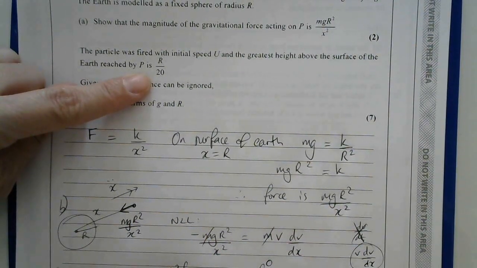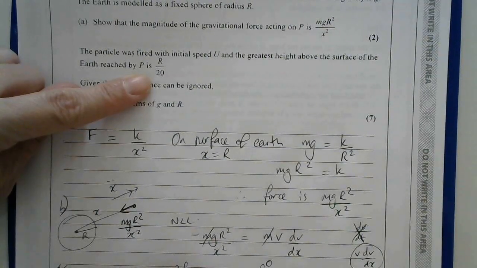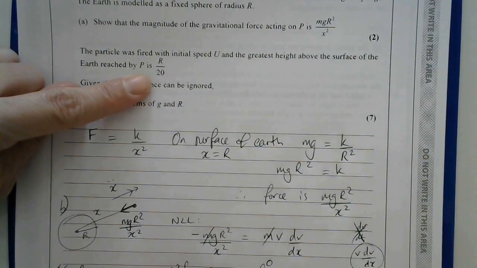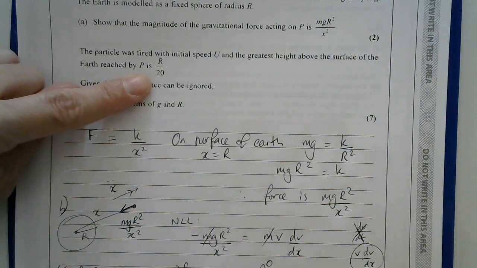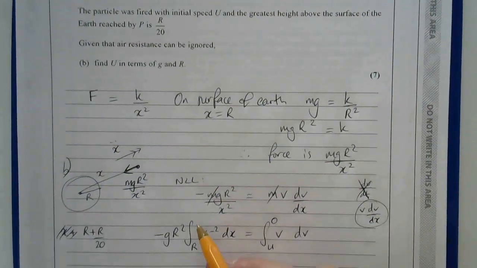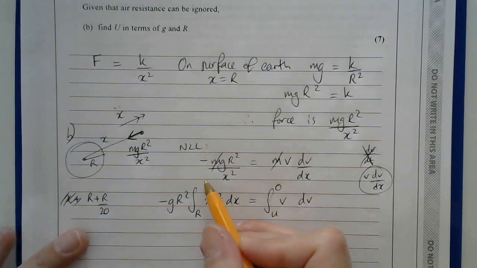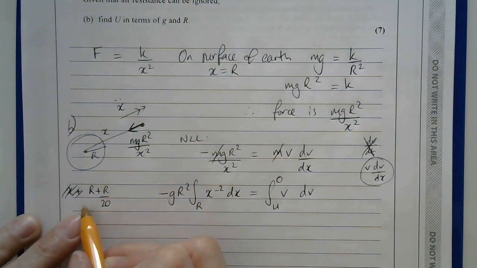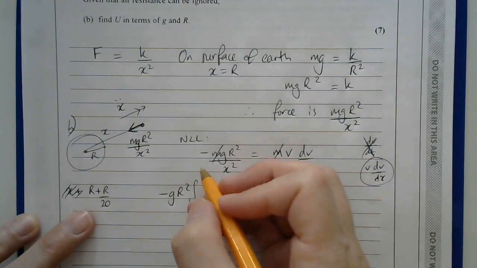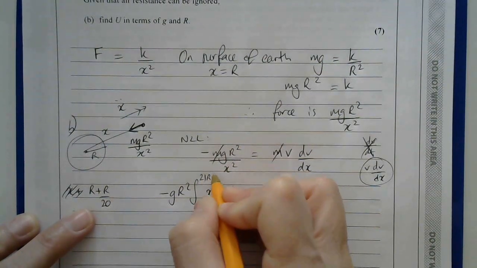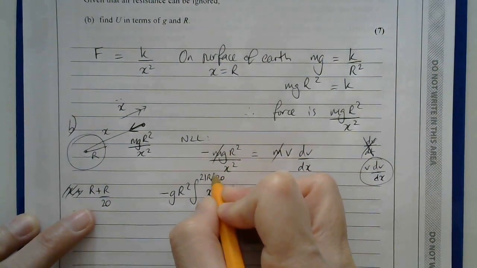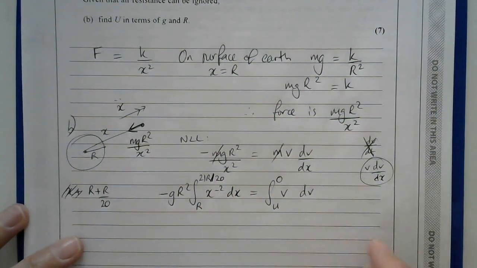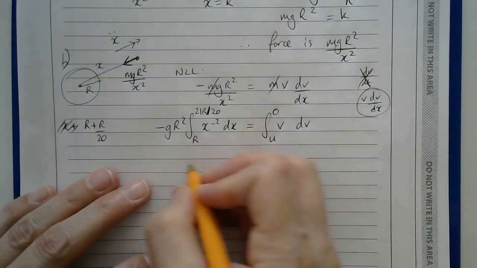So I need r plus r over 20 for the upper limit of this integral. This would be 20r over 20 plus r over 20, which makes 21r over 20 as the upper limit. Now I can do the integration.